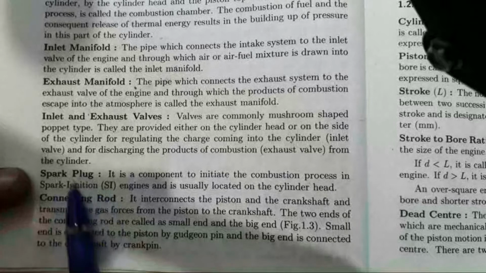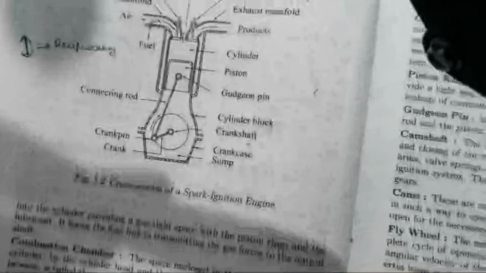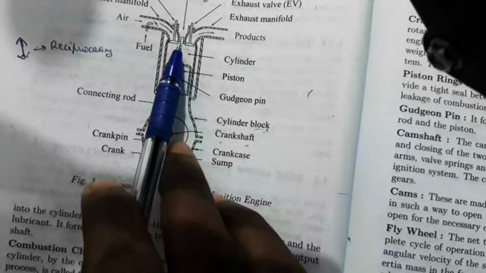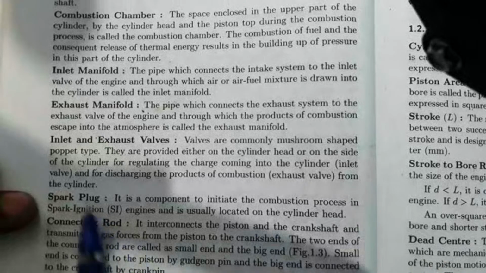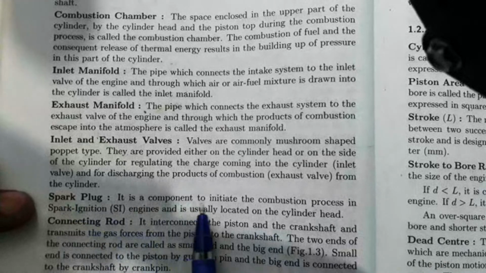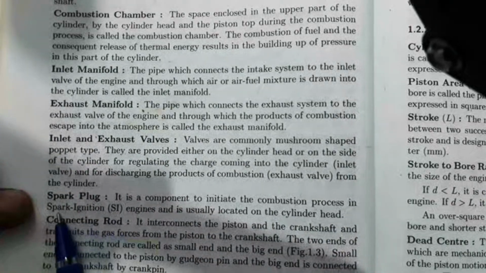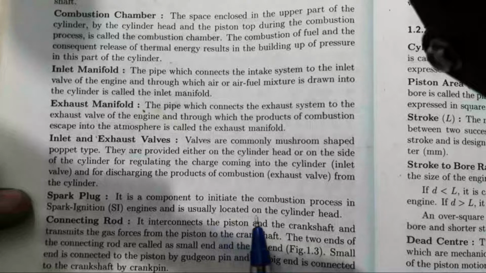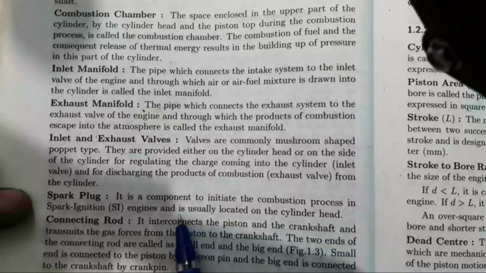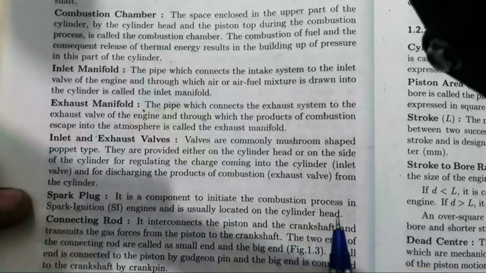Spark plug. Spark plug is placed here. It is a component to initiate the combustion process in spark ignition engines. Spark ignition means SI engines, and the spark plug is usually located on the cylinder head.